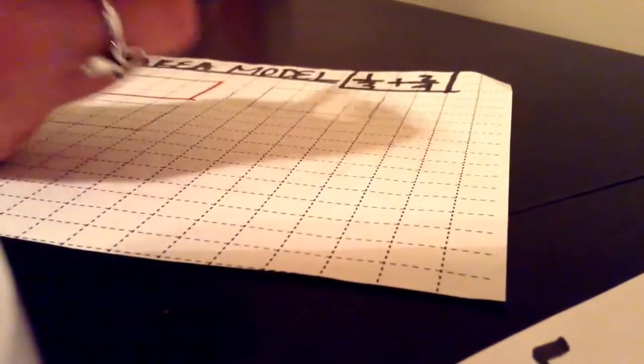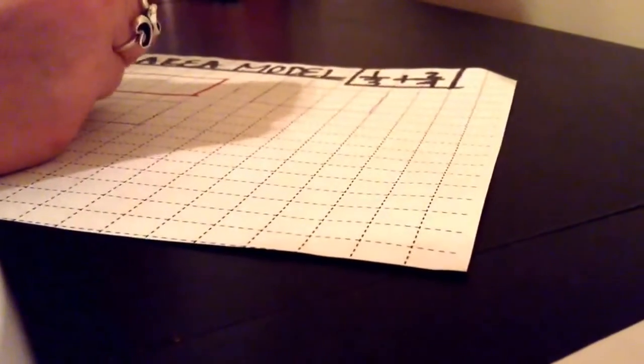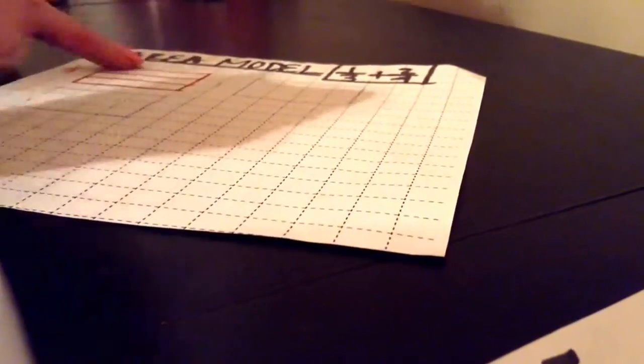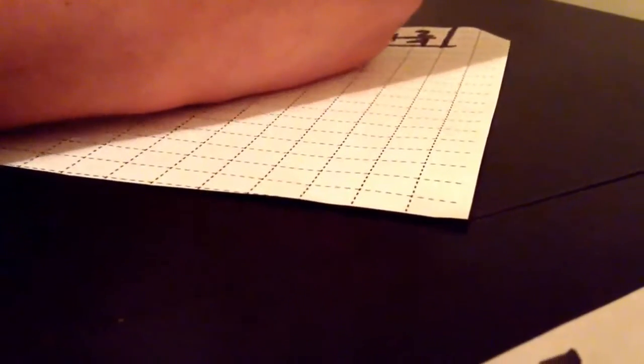So to represent 1/3, we need to divide it into 3 equal parts. So we're going to go across 1, 2. So now we have 3 equal parts, and we're going to fill in the numerator, which is 1. So this now represents 1/3.